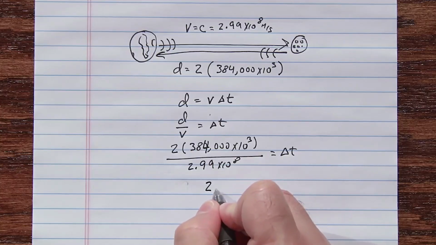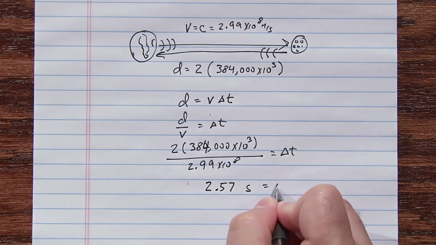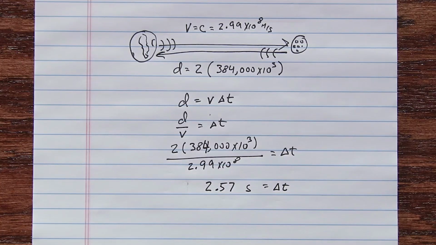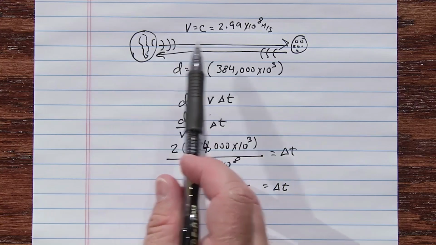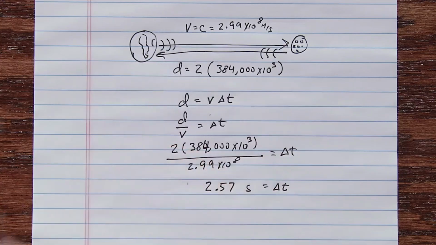And that gives us 2.57 seconds for our change in time. So for a radio wave to go from the Earth to the Moon with a question, and for the answer to come back with a radio wave from the Moon to the Earth, takes a minimum of 2.57 seconds.